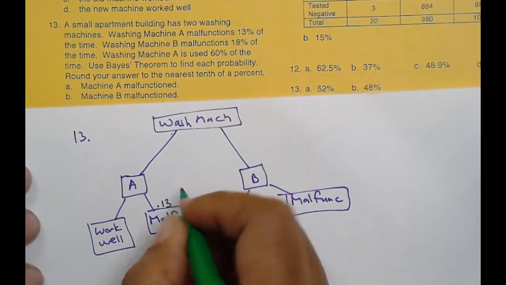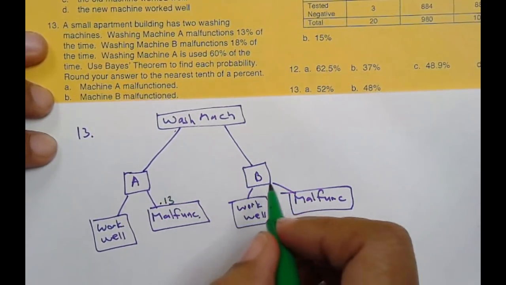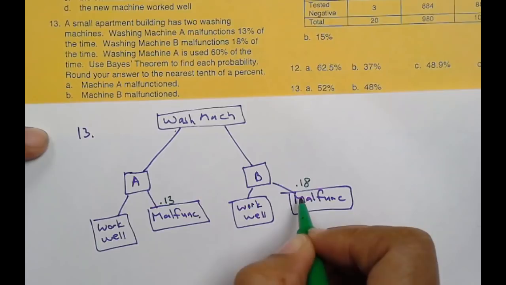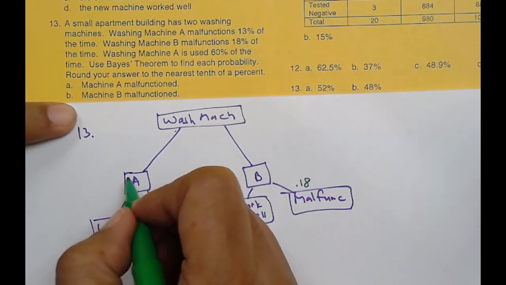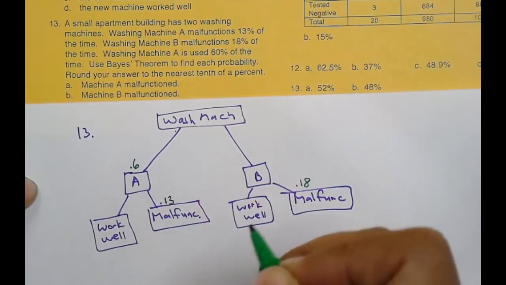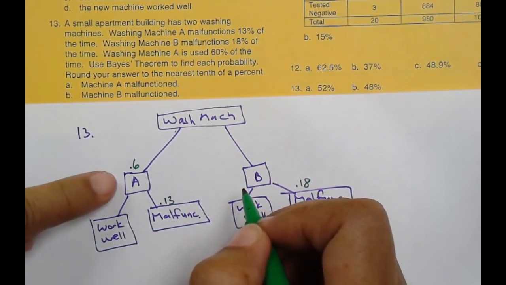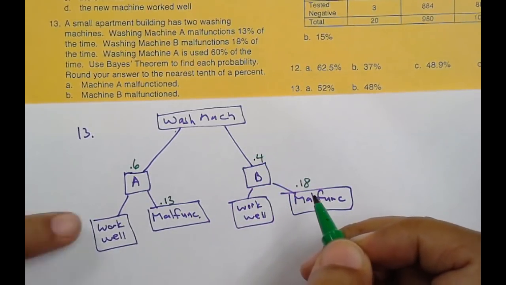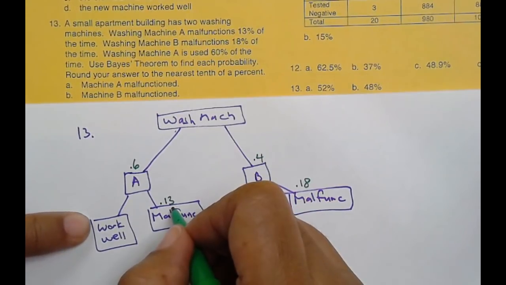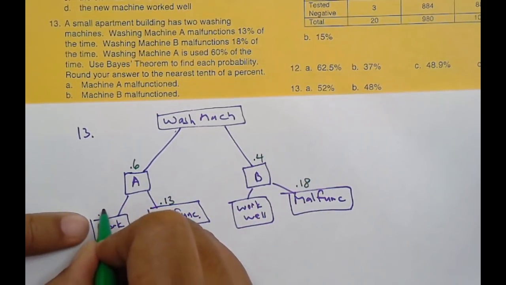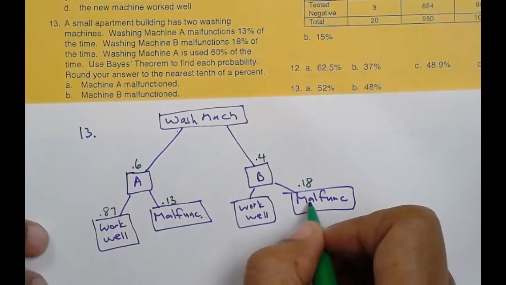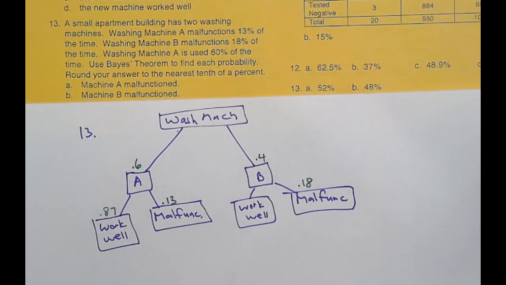Washing machine B malfunctions 18% of the time, 0.18 here. Washing machine A is used 60% of the time, 0.6. And so if washing machine A gets used 60% of the time, that means 40% of the time is washing machine B. If it malfunctions 0.13, then you're going to subtract that from 1, and you're going to get 0.87. Over here, you have malfunctioning 0.18 of the time, and so you're going to subtract that from 1, and you get 0.82.